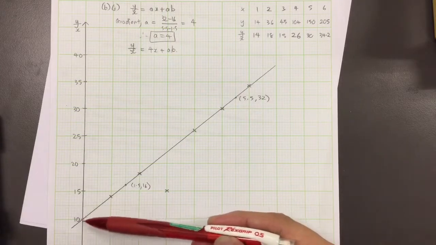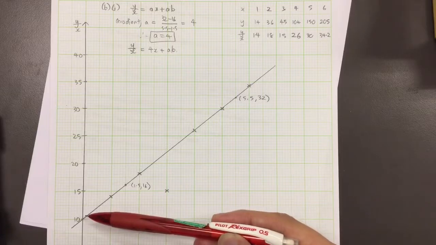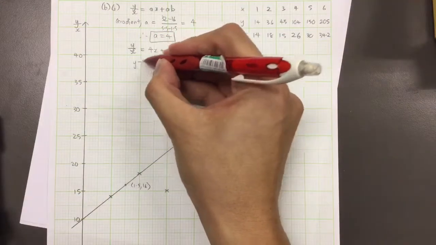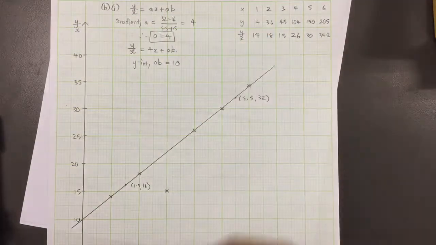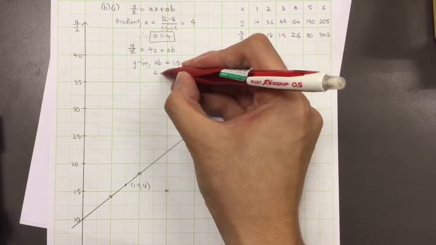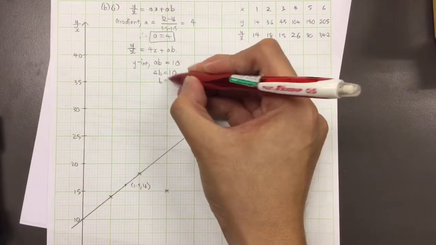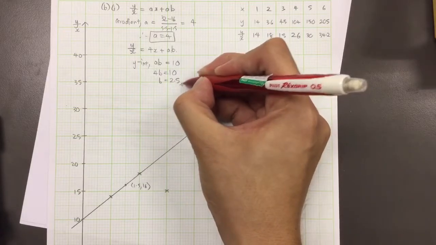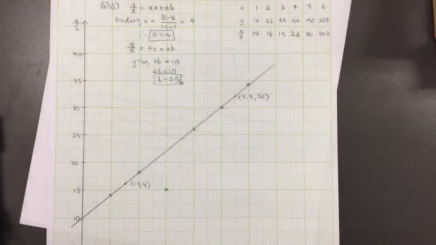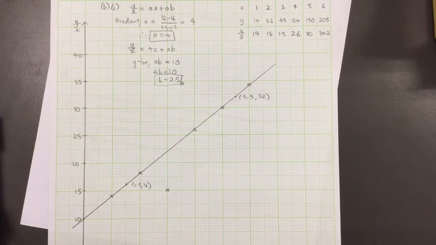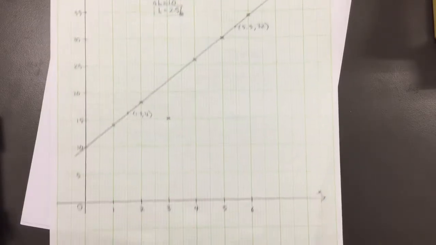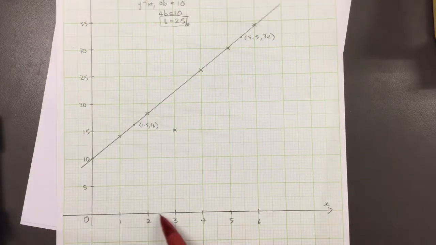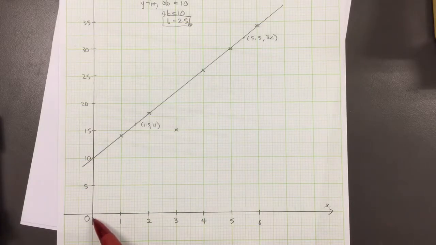Yes, as you can see, actually here you already can read off the y-intercept value. So from here you know that the y-intercept, which is ab, takes on a value of 10. Furthermore, a is 4, right? So you have 4b equals 10, and hence the value of b is 2.5. That's it. So sometimes you don't need to substitute the points in. You can actually read off the y-intercept value from the vertical axis. But please bear in mind, this can only be done when both the vertical and horizontal axis start off from 0.